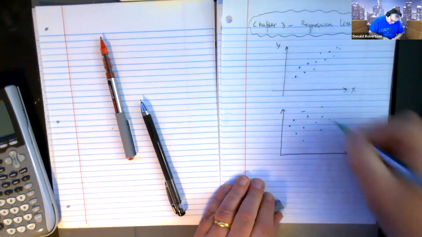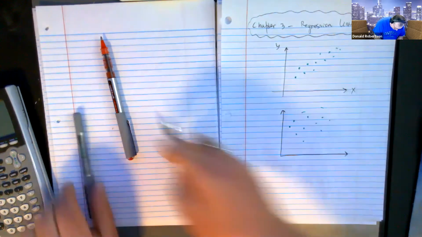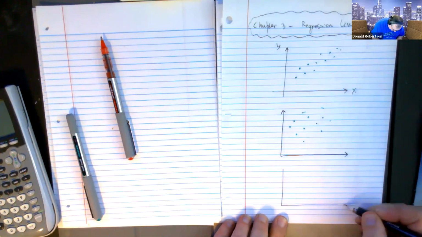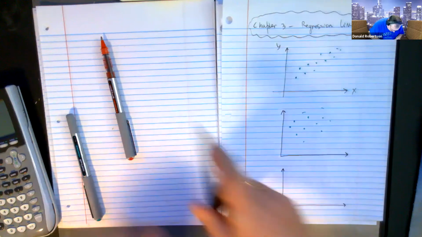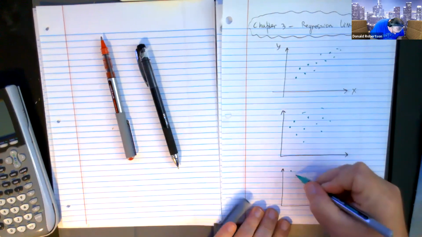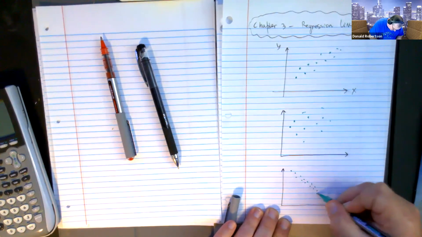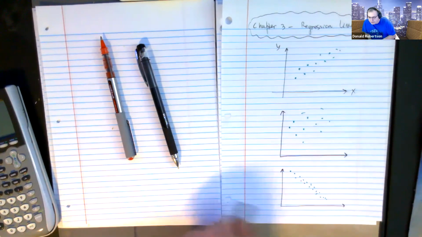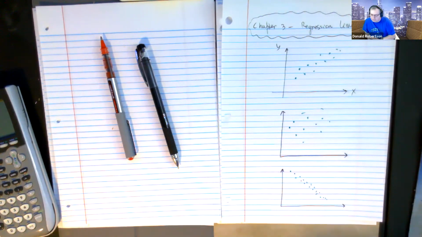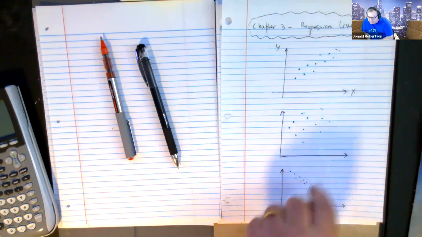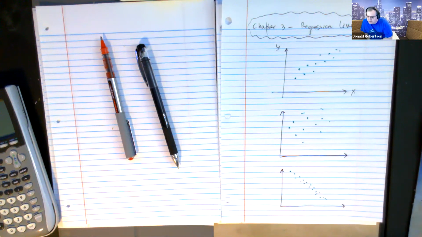Kind of looks like that. And then you've got a third one. I'll go down the way for a change. And you get a scatter plot, and it looks like that. None of these are deterministic. We're not going to do anything else on deterministic now, right? That was just a little side issue. They're all clearly not perfect straight lines.